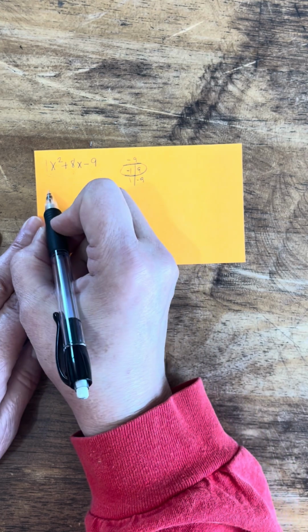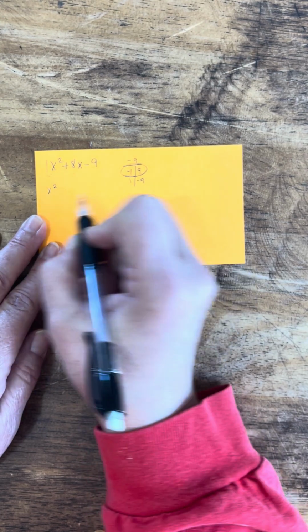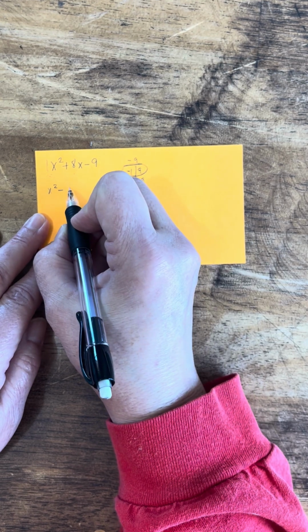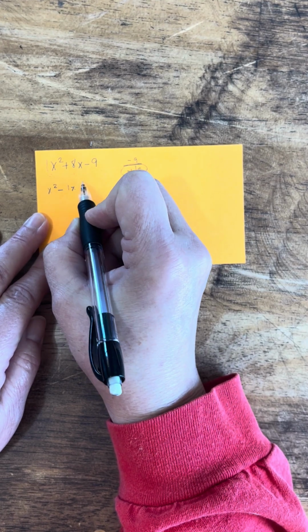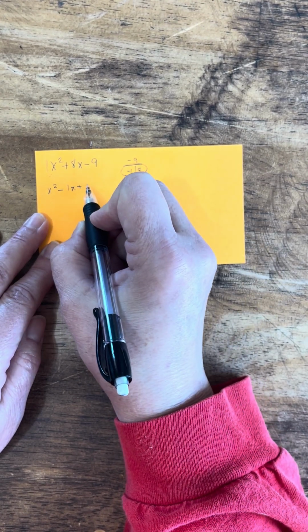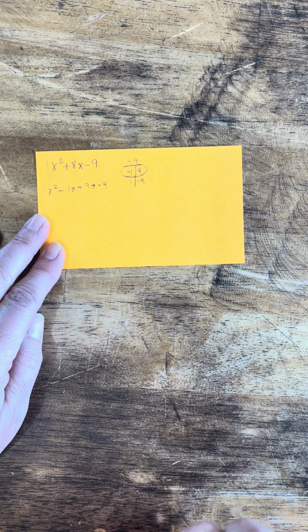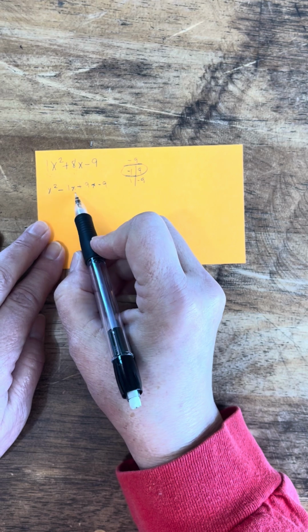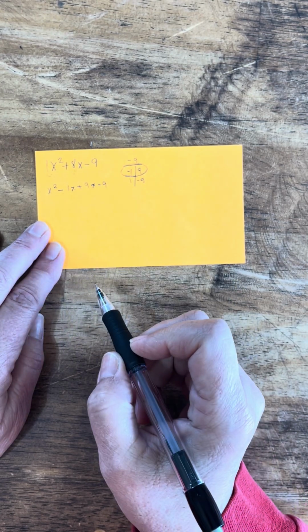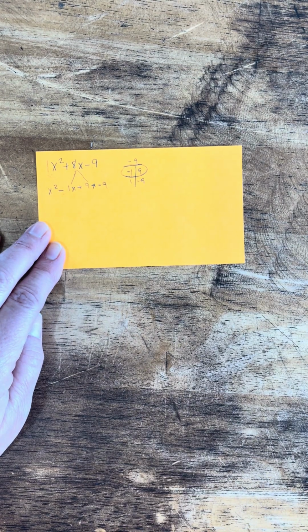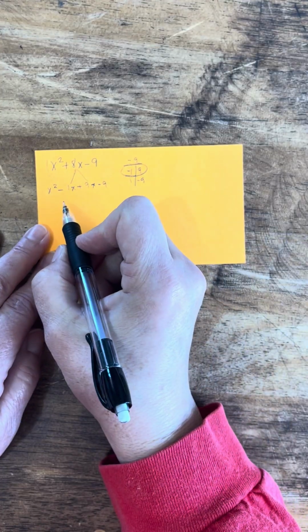So let's come back over here, and I have x squared minus, since it's 1, you have to put 1x. And then plus 9x and minus 9. And you can check yourself. Is -1 plus 9 equal to +8? Yes, it is. So you haven't changed the value of the equation. You've just manipulated the way it looks.